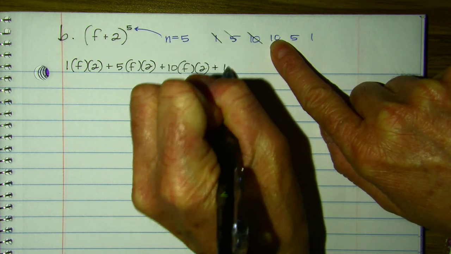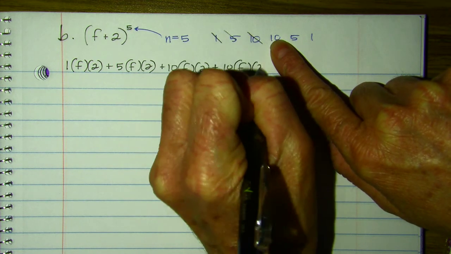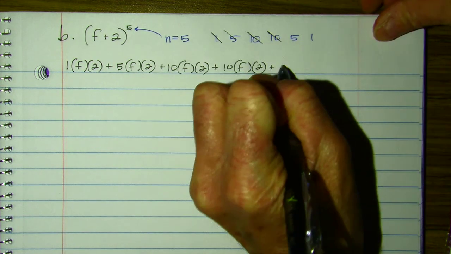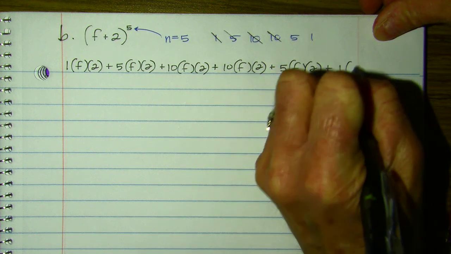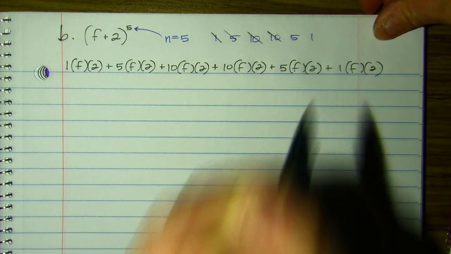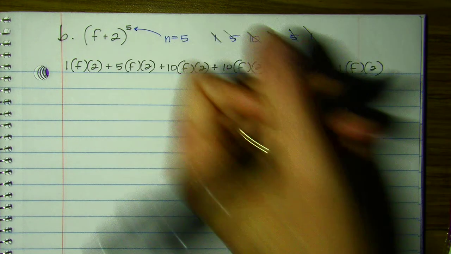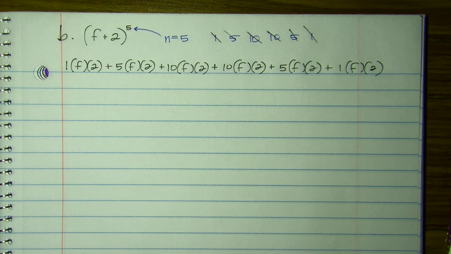Next, 10, 5, 1. Now, see if you can assign your exponents. Remember, you start with n. So if you want to pause, try plugging in your exponents for both f and for 2.